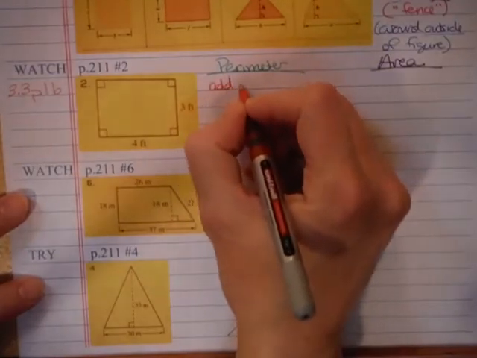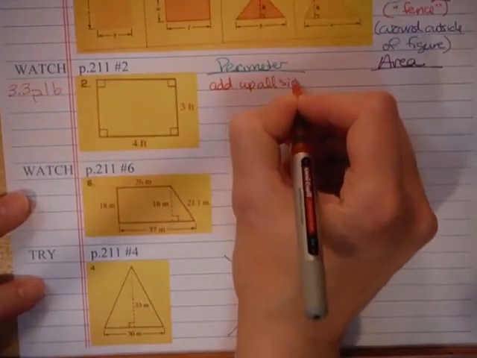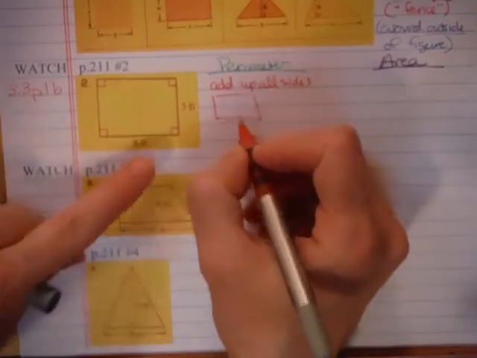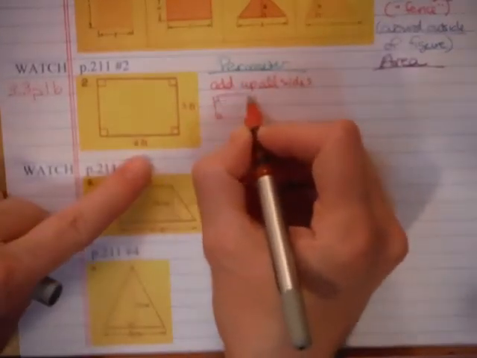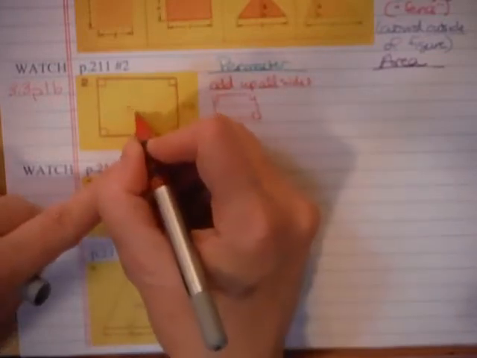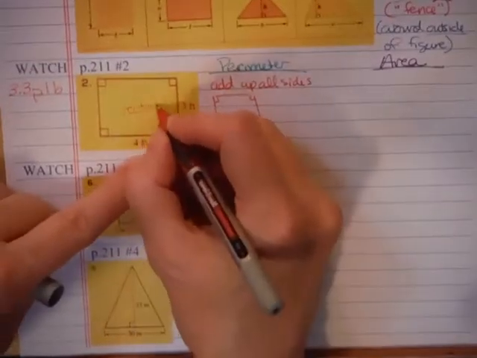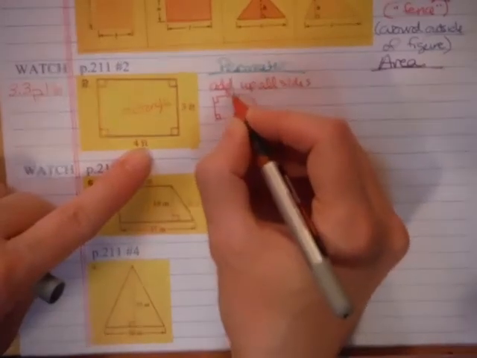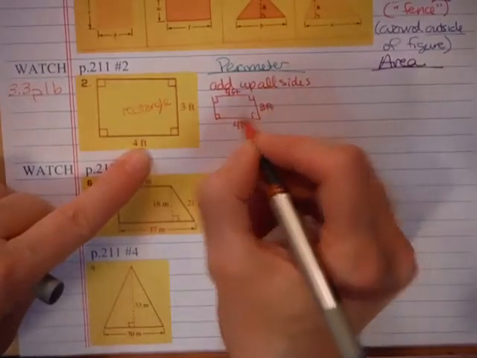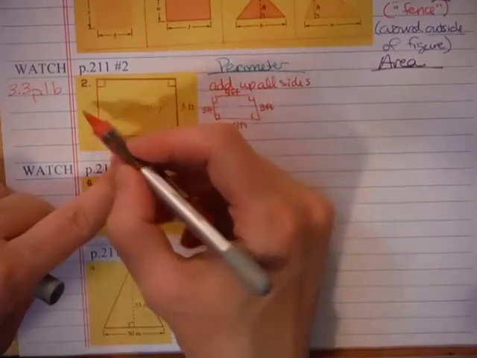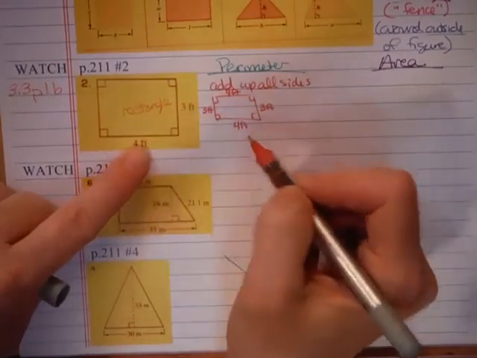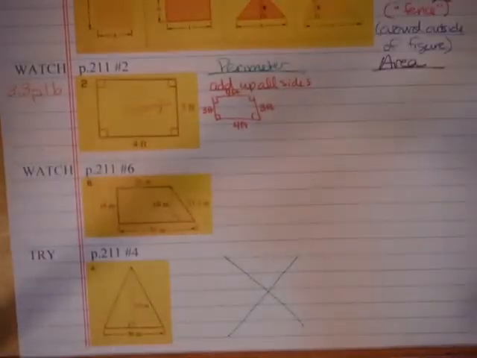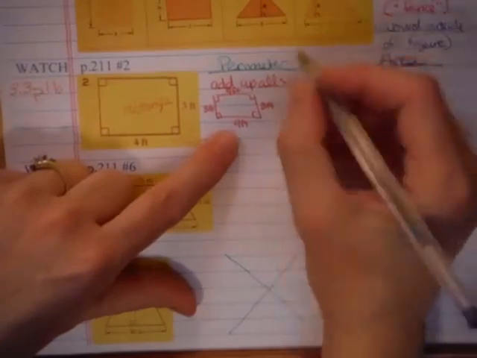So for number 2 here, again, it may help you to redraw the picture for yourself so you can really understand. And the little squares here tell you that it's a rectangle. And you've got 4 feet on each of the lengths and 3 feet on each of the widths. And I go ahead and write in any numbers that they don't, so that I don't miss anything. Okay, and then I remind myself that perimeter is adding up all the sides, so then I do that.